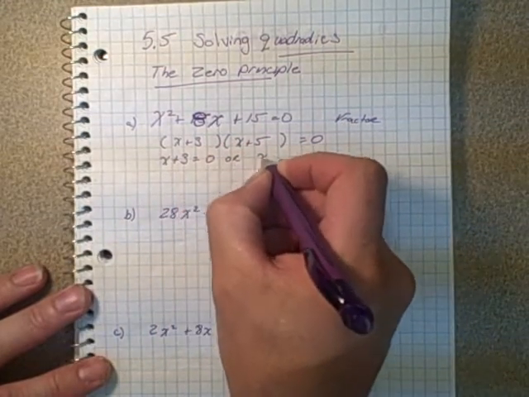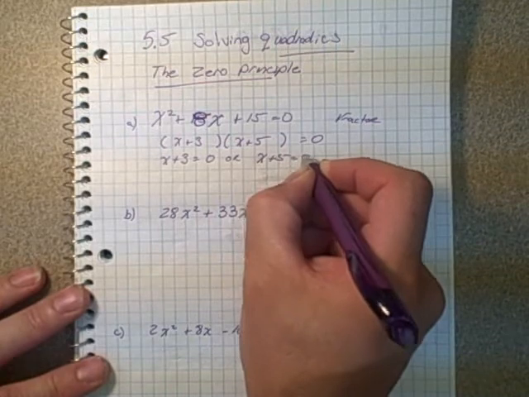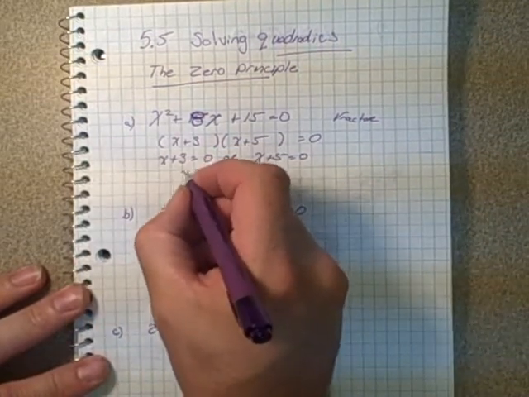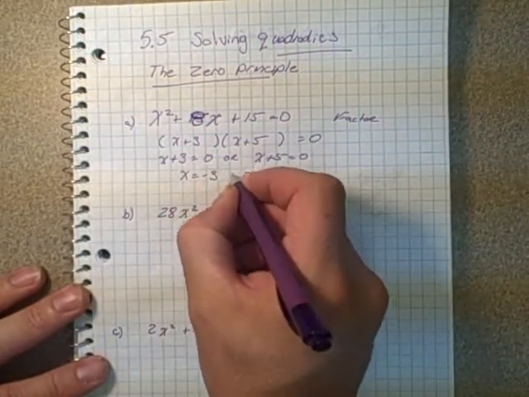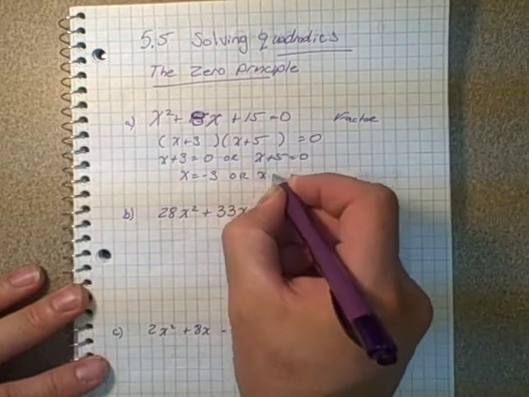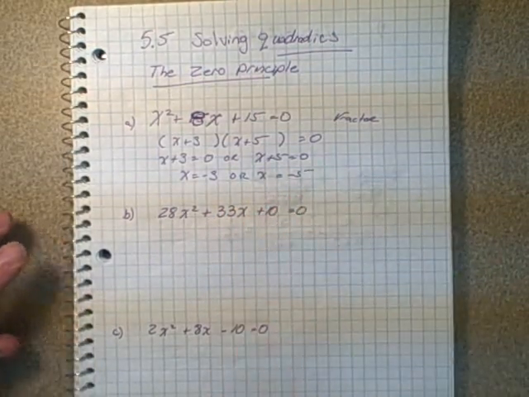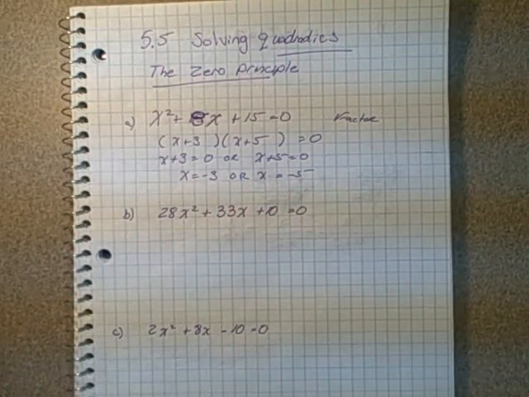Two possible answers. Solve for x in each of these, and x is going to equal minus 3, or it could equal minus 5, or negative 5. Okay, that's a simple trinomial example.